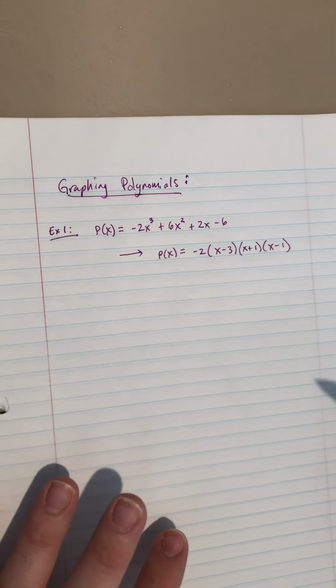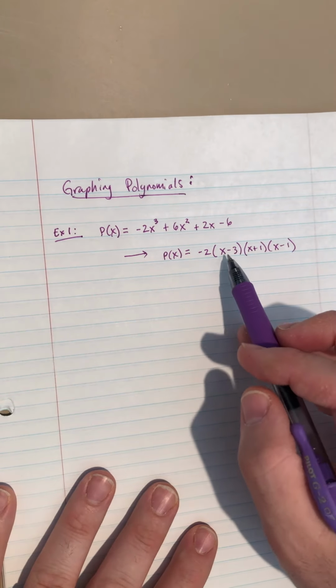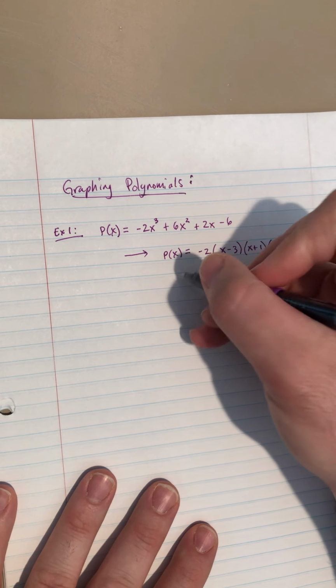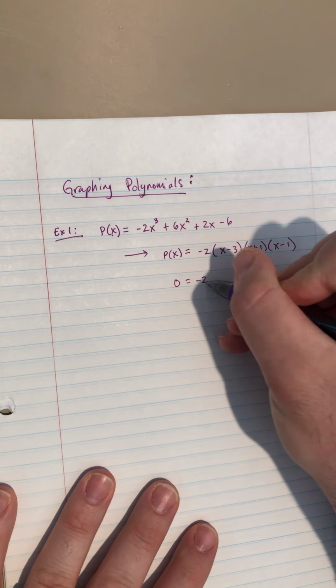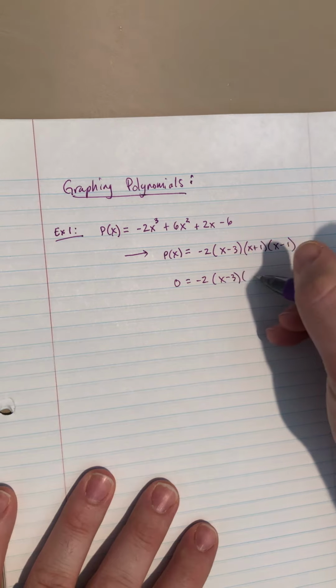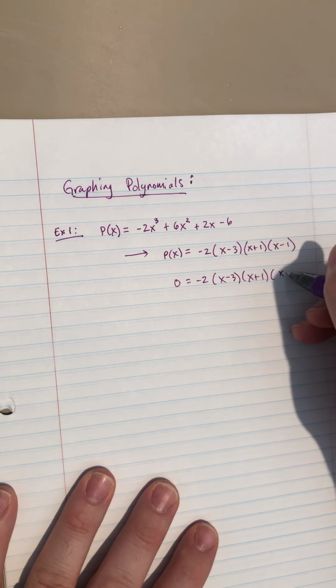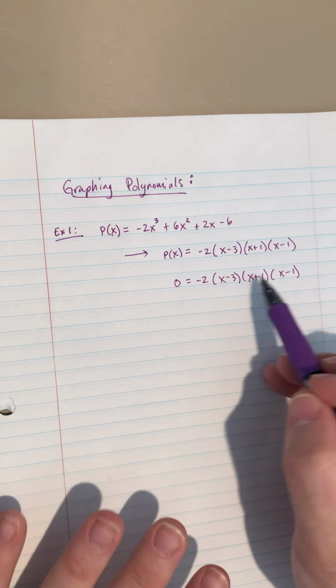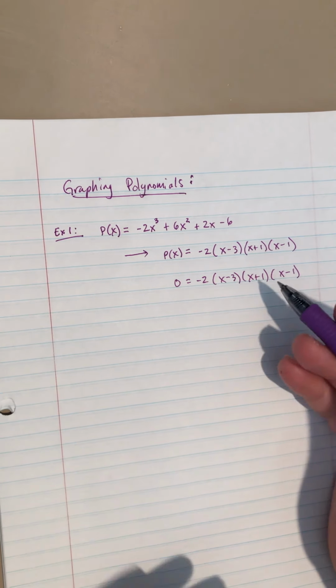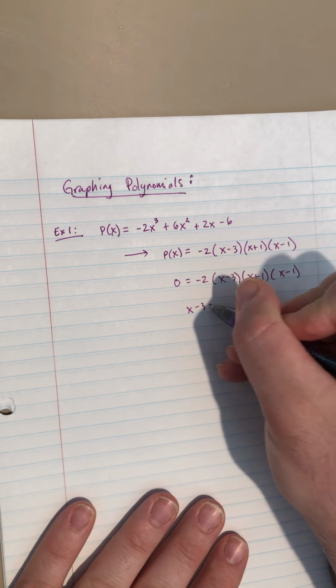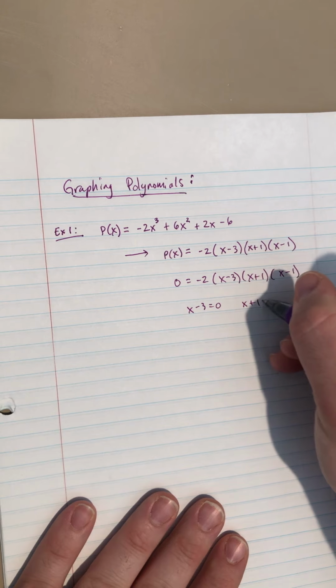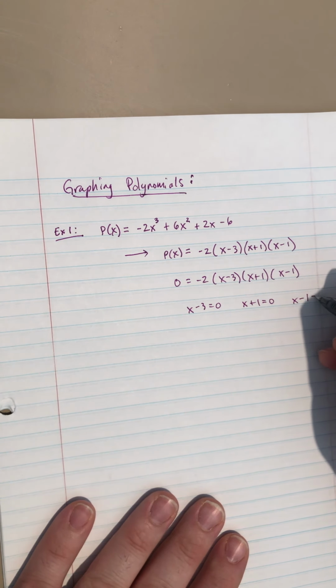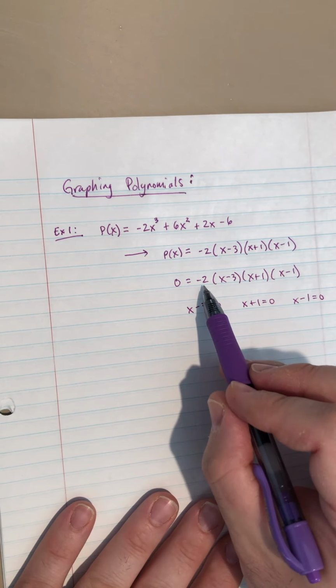And we do need the zeros. So let's go ahead and really quick find the zeros. So again, we would set this equal to 0. You got negative 2, x minus 3, x plus 1, x minus 1. And then again, the resulting multiplication can only be 0 if one of these is causing that. So the x minus 3 could be causing the 0, the x plus 1, or the x minus 1 could be causing the 0. This negative 2 is not causing the 0, right?